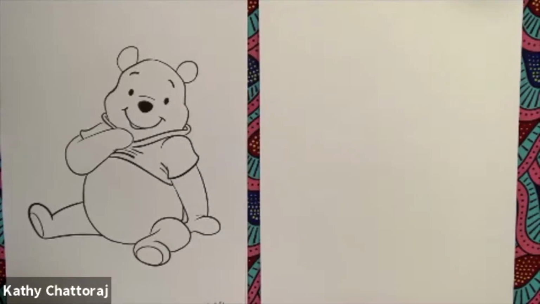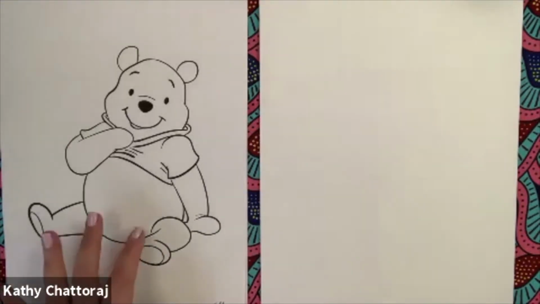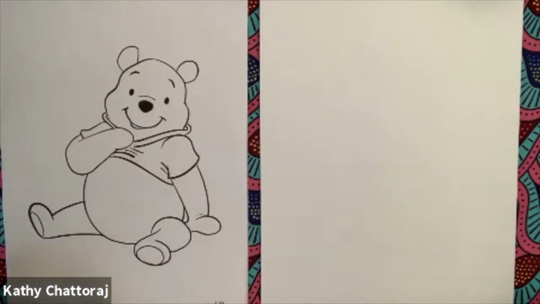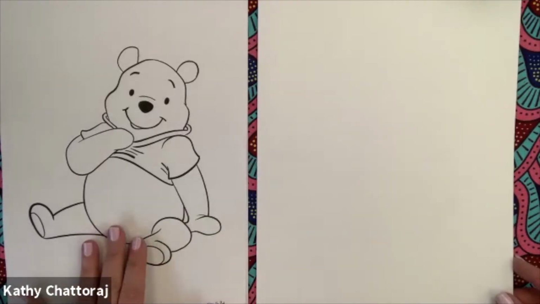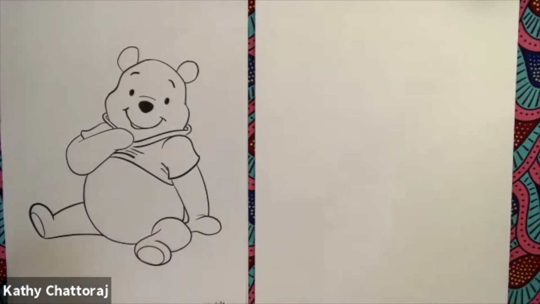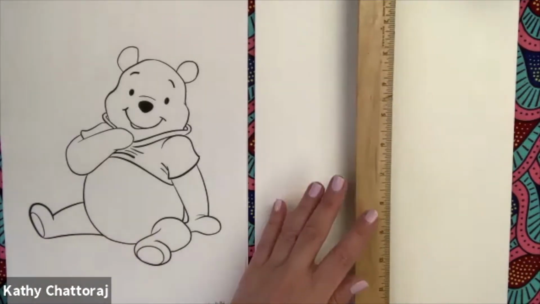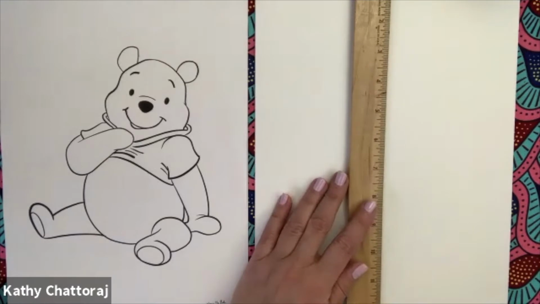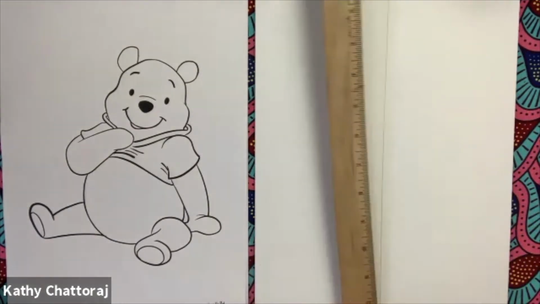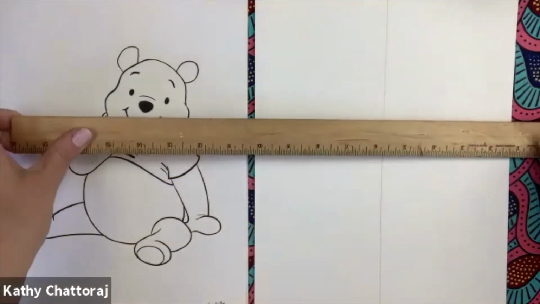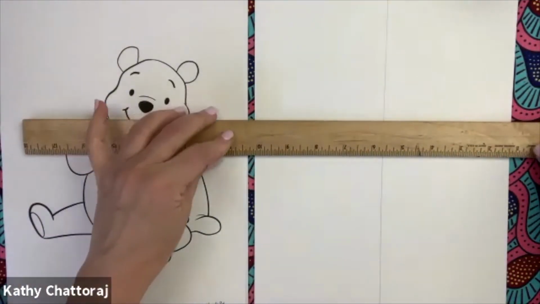So today we are drawing Winnie the Pooh, and I have my good drawing paper over here on the right, and I have the copy of Winnie the Pooh that I have previously drawn. I'm just going to start the way I like to start, which is by gridding out my page. So I'm going to take a ruler and I'm going to go down vertically and horizontally until I make a 4-part grid.